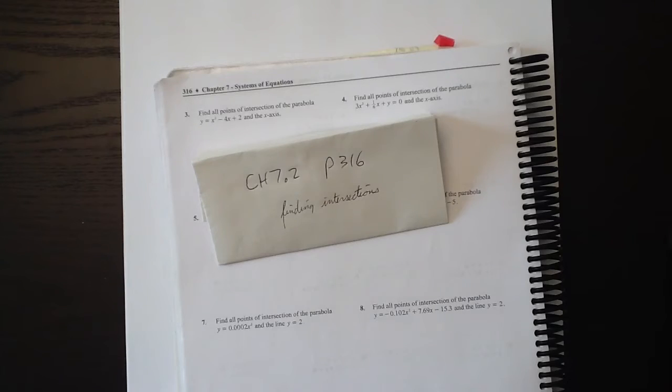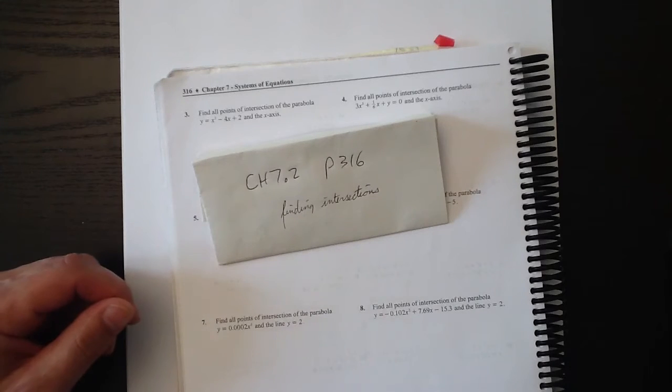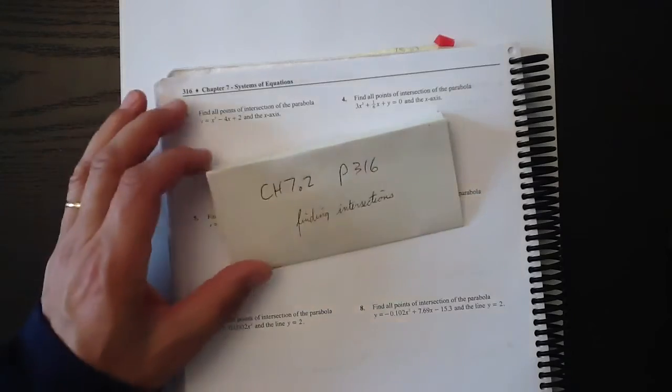Okay, this is an explanation of page 316 of chapter 7.2. It's a bunch of problems where in each case they're looking for intersections of a parabola and a particular line.